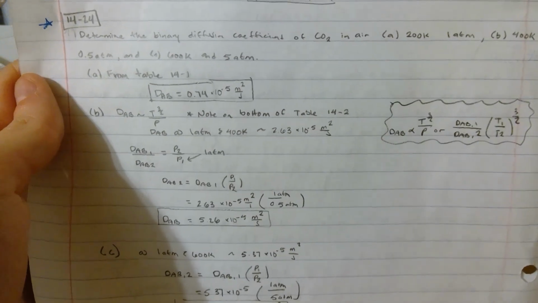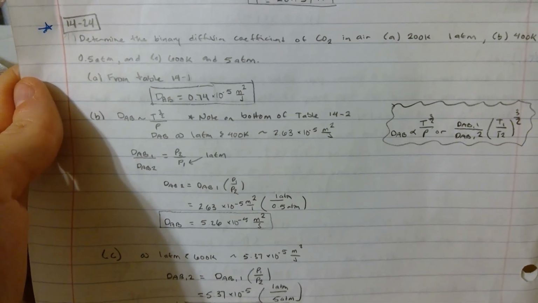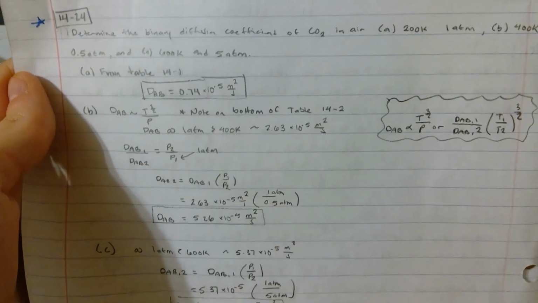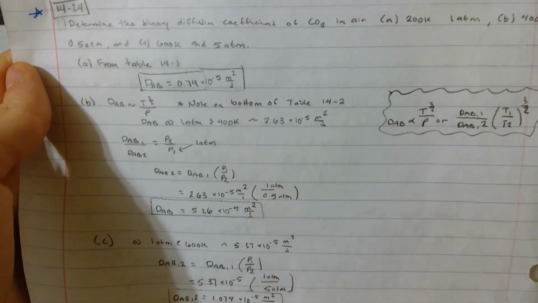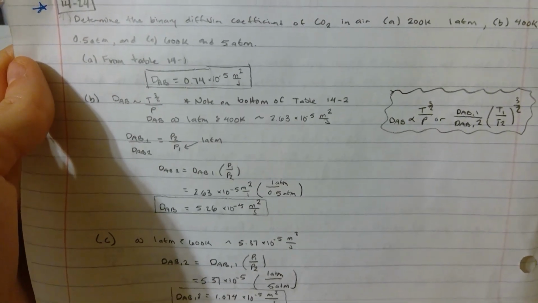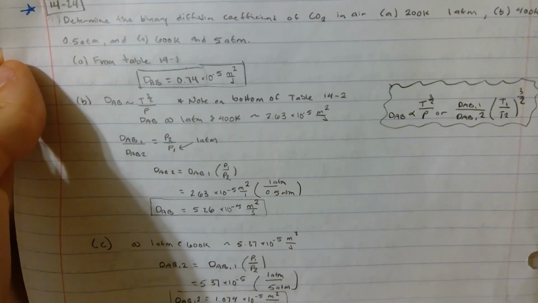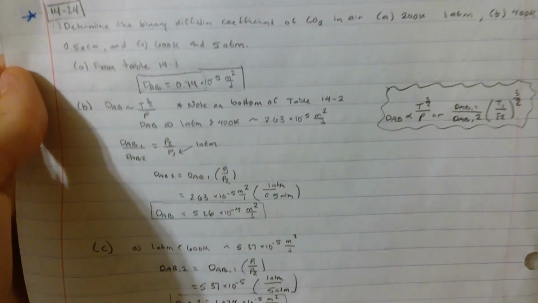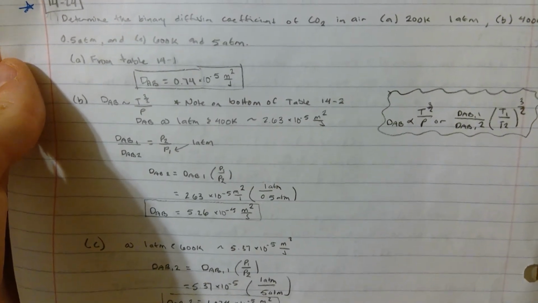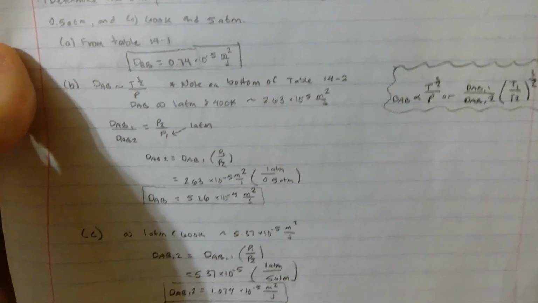The points of confusion I have at the end of this week is the binary diffusion coefficients. I would still like to work with them some more and understand the ratio a little bit more. In addition, I am still a little concerned and confused with the difference between convection and conduction. I believe that I have a basic understanding, but I plan to work on these topics more.